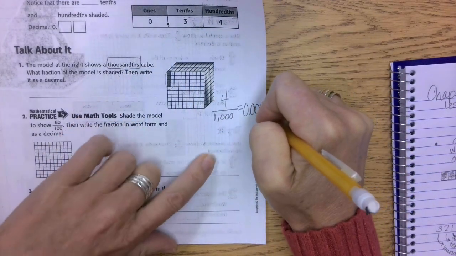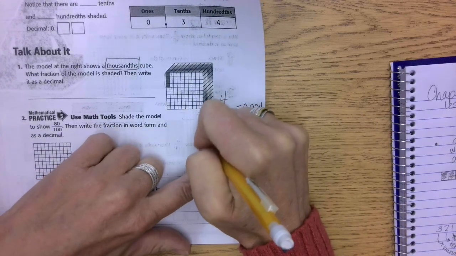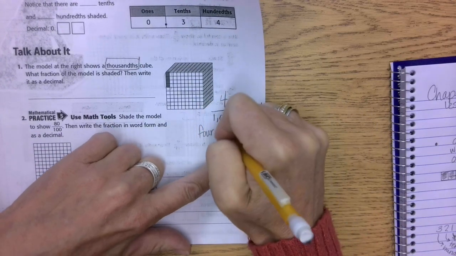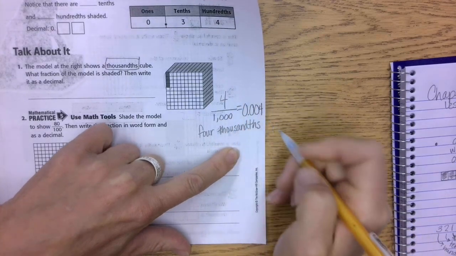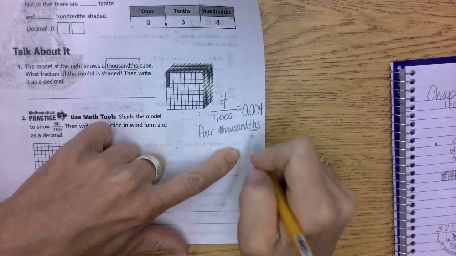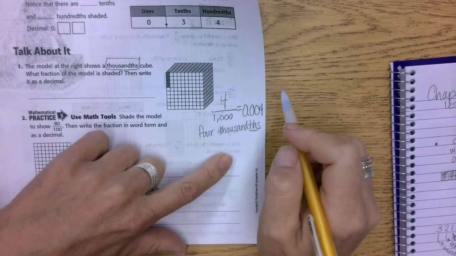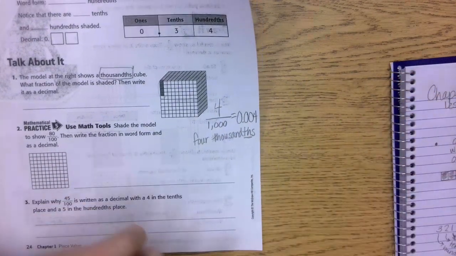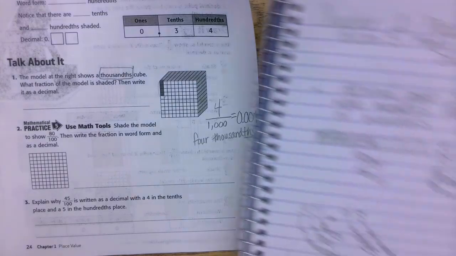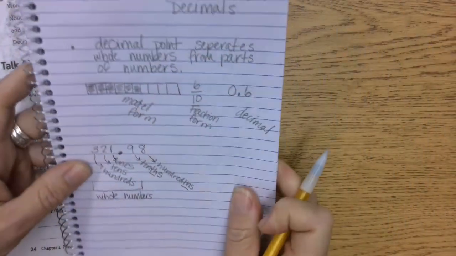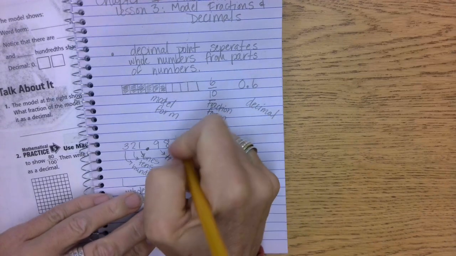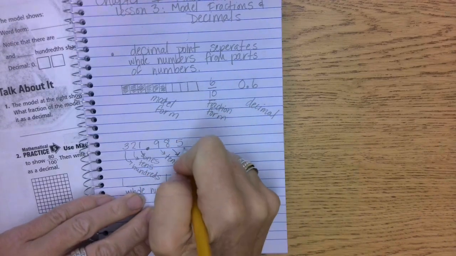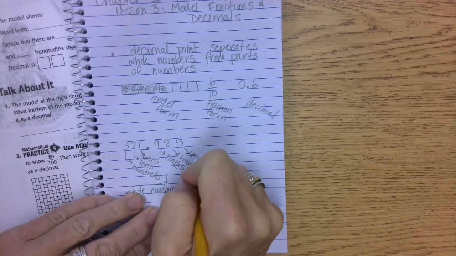So it's 4 thousandths. If we're writing that in word form, it would look like that: 4 thousandths. Because remember, everything after the decimal point on the right side has the THS at the end. So let's go back to our notes, because now we need to add one more number here to show that these are thousandths.